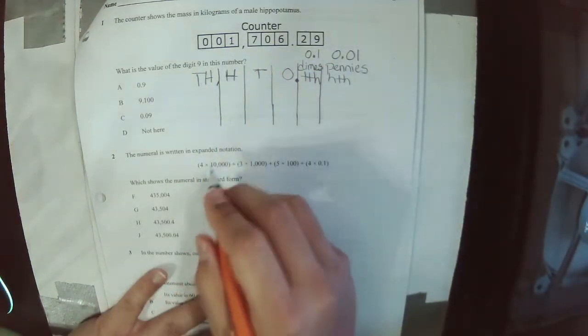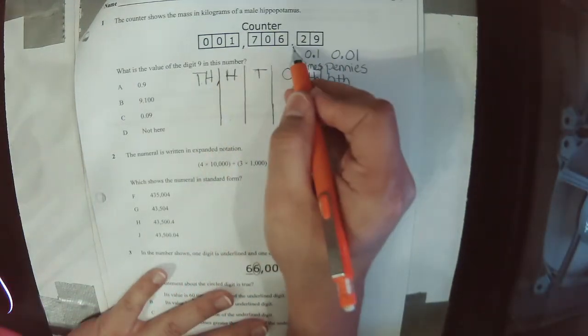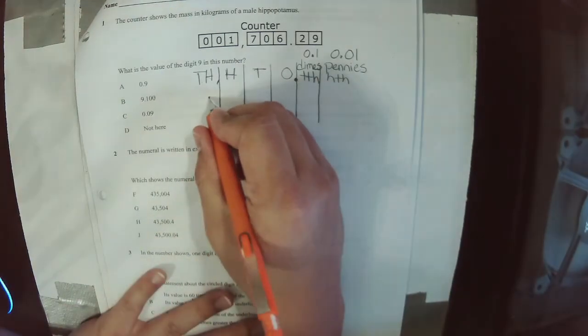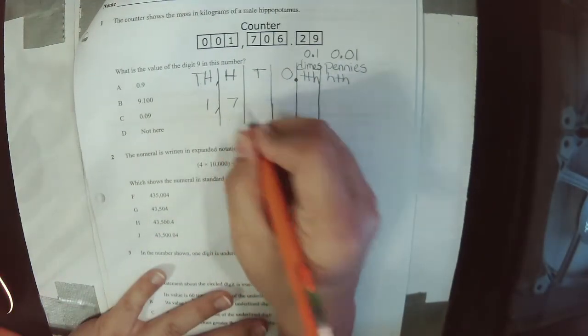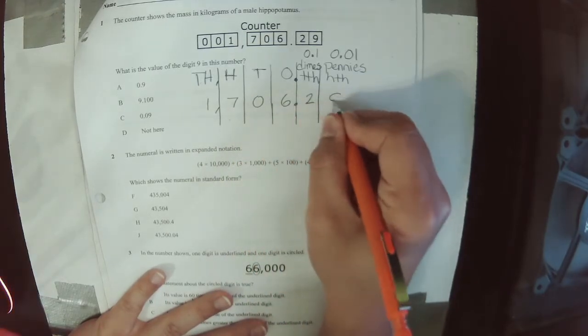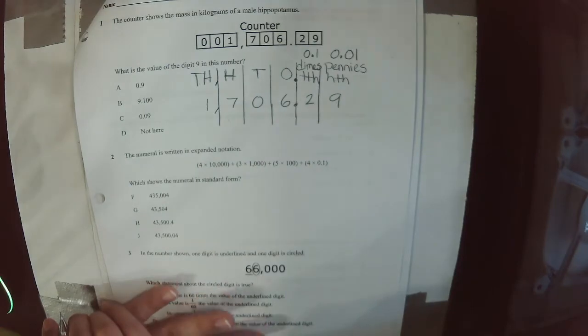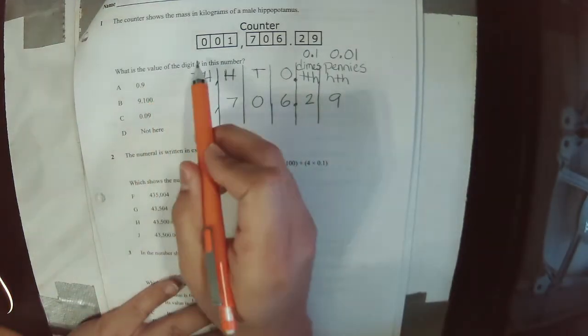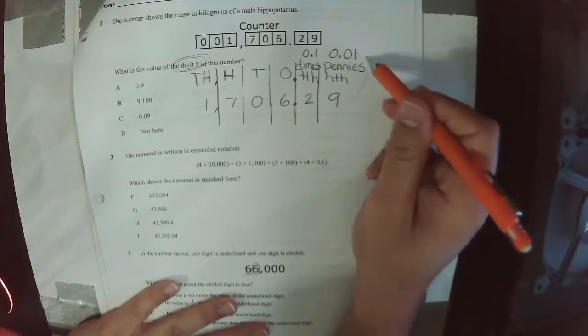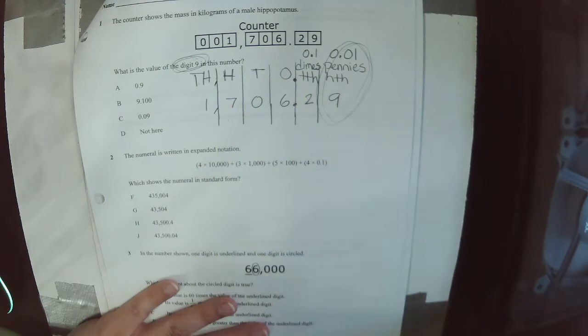I'm going to copy my number. I'm going to make sure I use that comma and that decimal to keep everything in its right place. 1, comma, 7, 0, 6, decimal, 2, 9. They want to know about the value of the digit 9. So I'm going to circle that. That's the one they want.